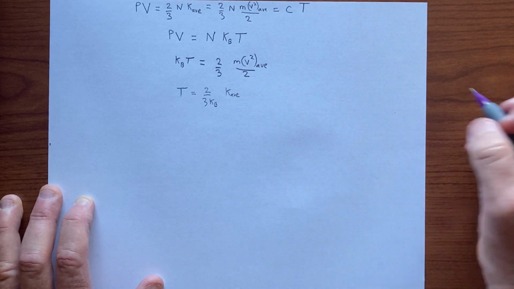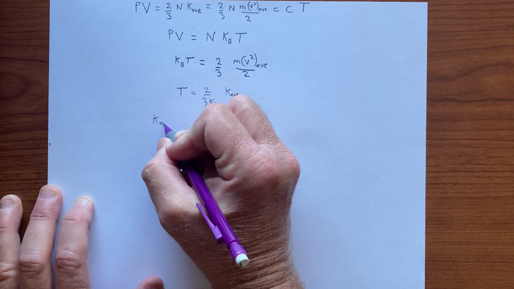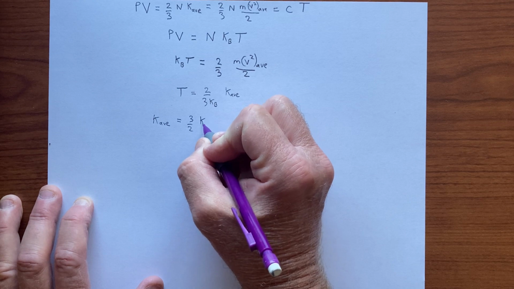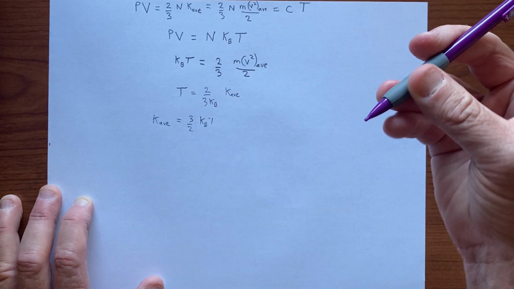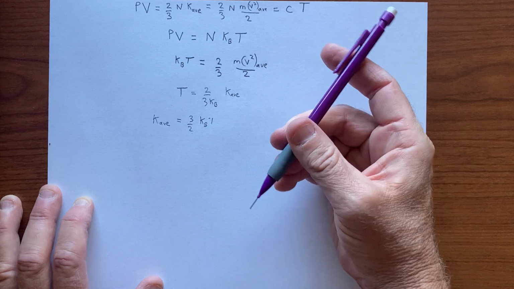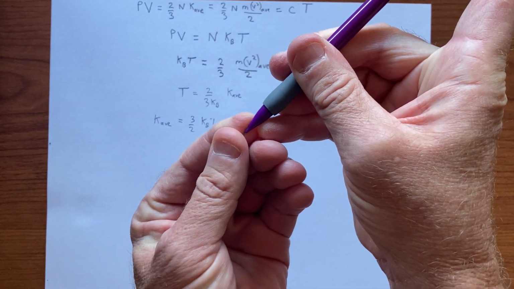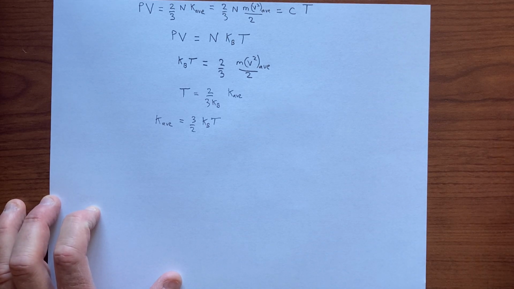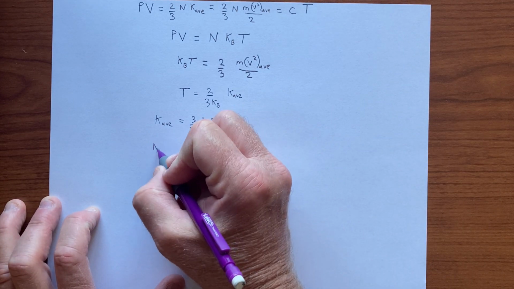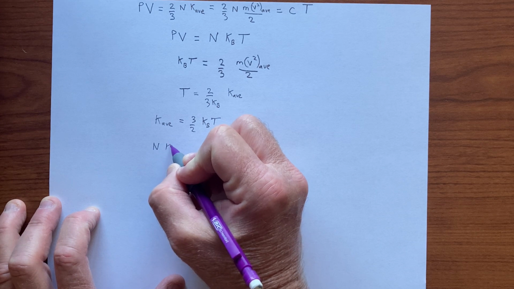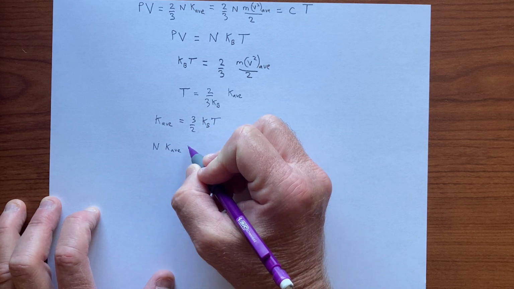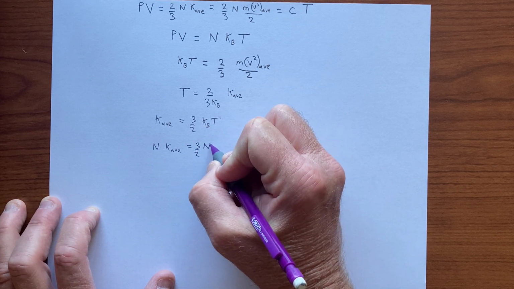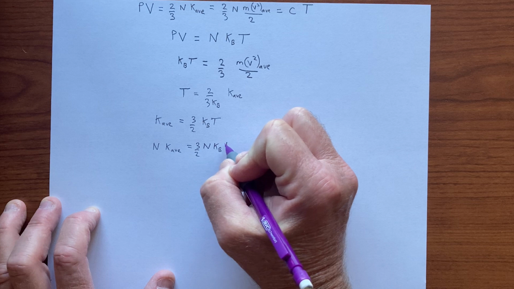So it follows from this that this average K is equal to 3/2 k_B times T. And so we can talk about the total kinetic energy, 3/2 N k_B times T.